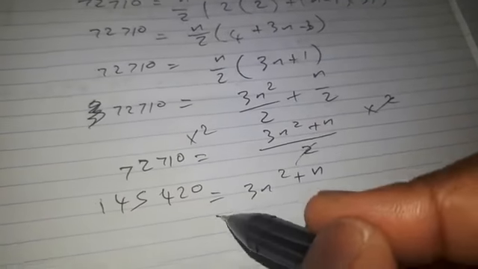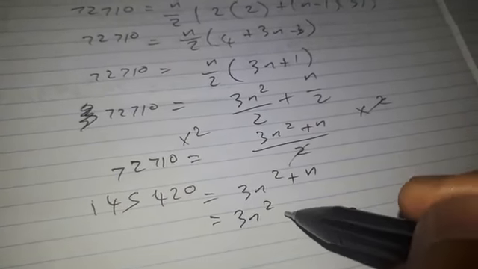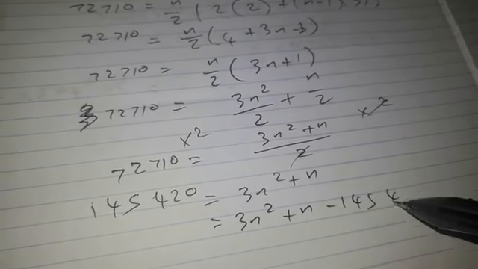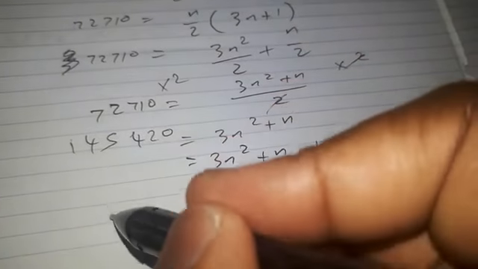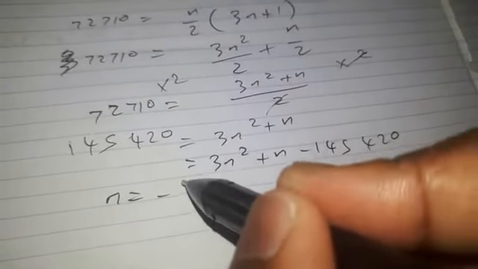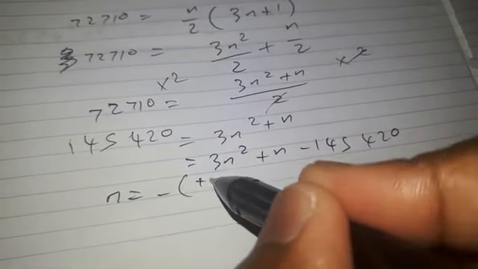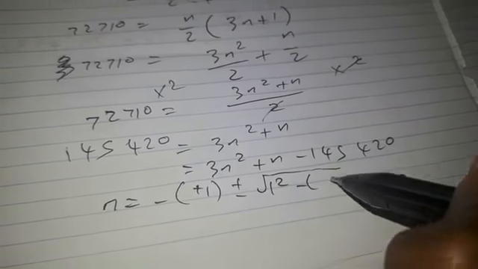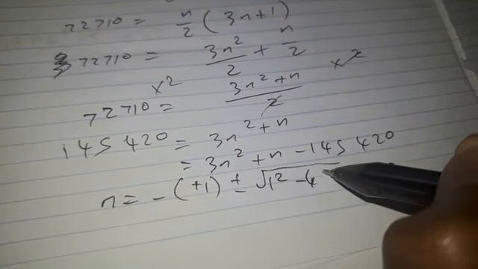And then because we're solving for n, clearly it's best to take everything to the one side. And then here, yeah, I mean the quadratic formula once. So n is going to be equal to minus b plus or minus the square root of b squared minus 4ac.